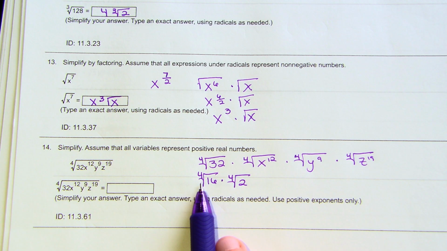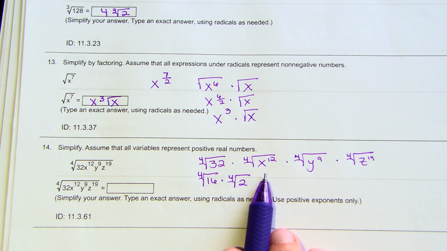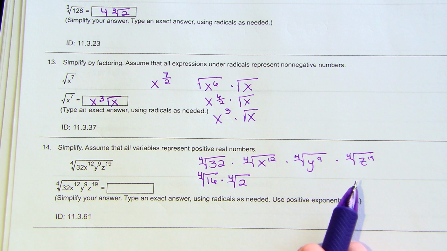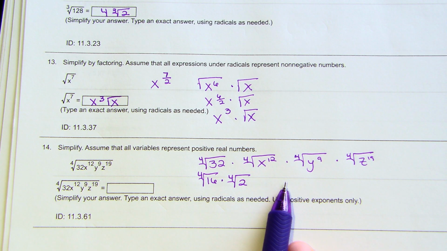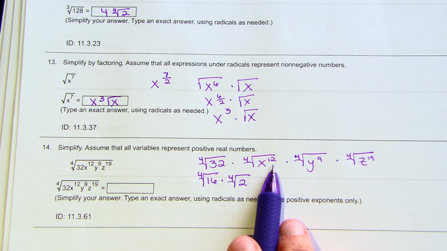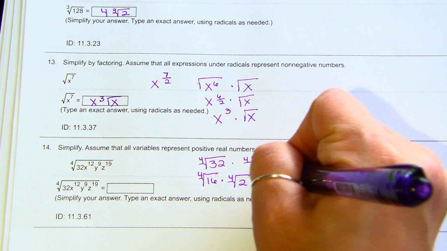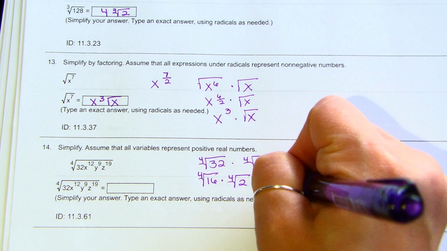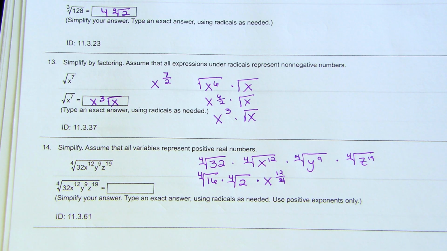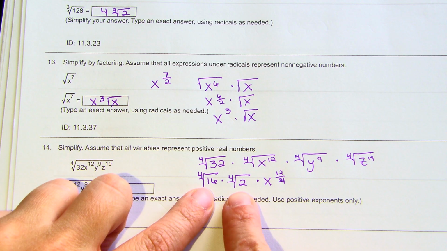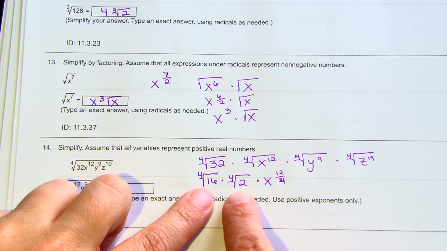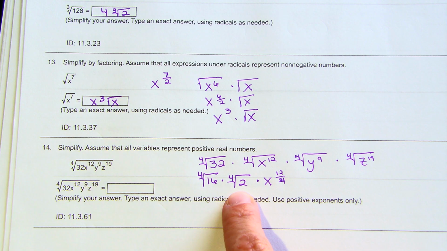Here, what I'm going to do with my variables is I want the powers on these variables to be divisible by 4. X is already that way. 12 is divisible by 4, so I don't need to do anything at all to my x's except rewrite it with my fractional exponent. That's a 4. My other ones, I need to separate them out kind of like I did my number in such a way that the power is divisible by 4. So what's the biggest number that's divisible by 4 that's less than 9?